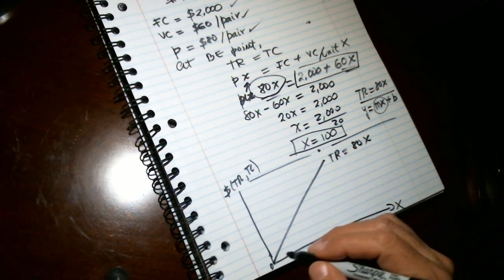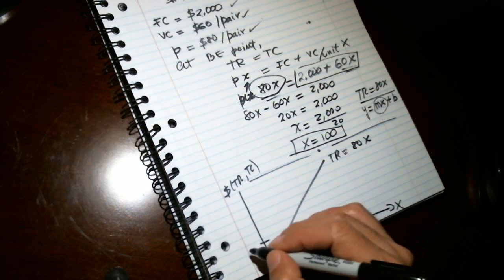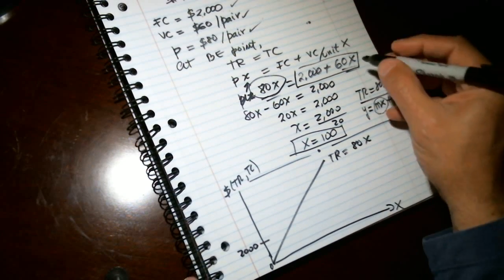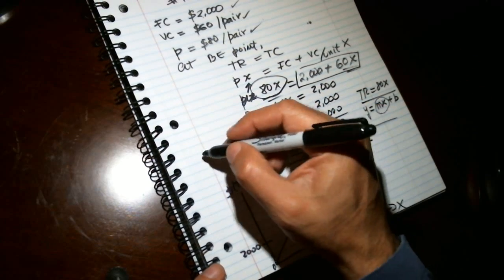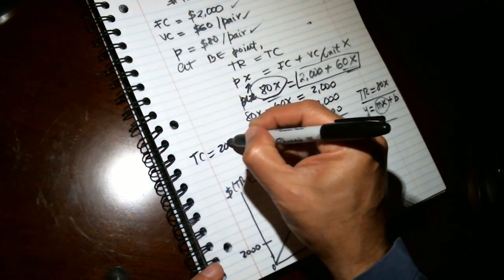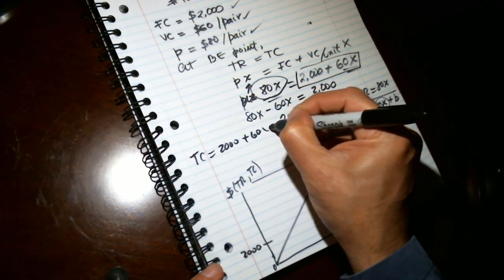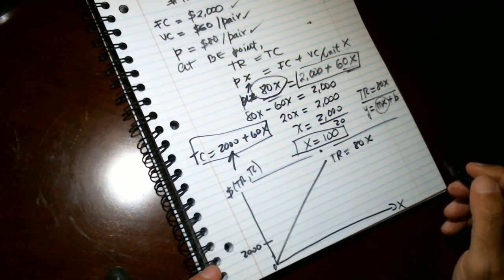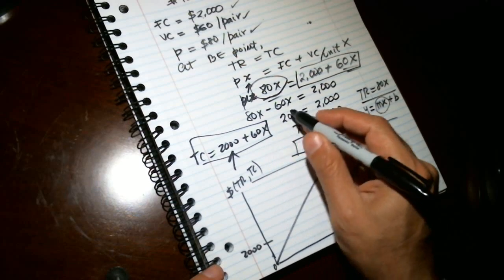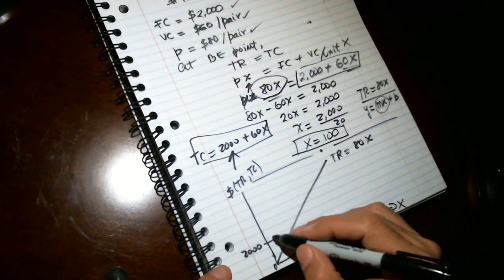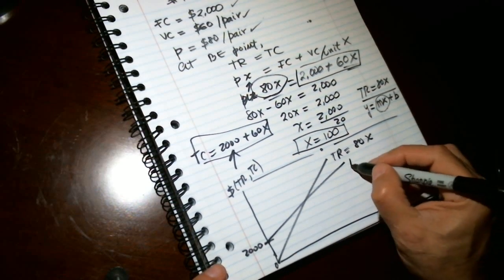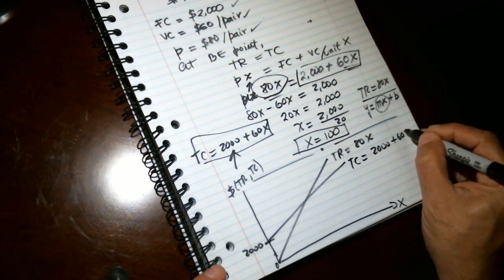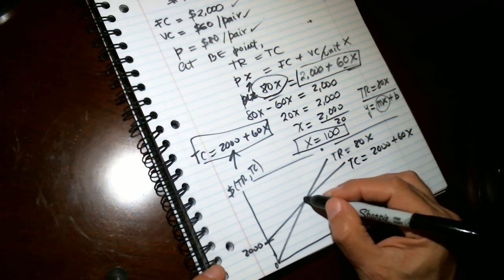So if we choose a number here as our 2,000, and then notice this is a line, total cost, let me repeat it here, equals 2,000 plus 60x. This is a line that has a vertical intercept of 2,000, and then it rises by 60 times x. So it's a line that goes like this. And both lines are going to intersect right here.